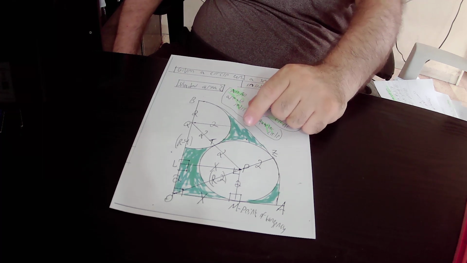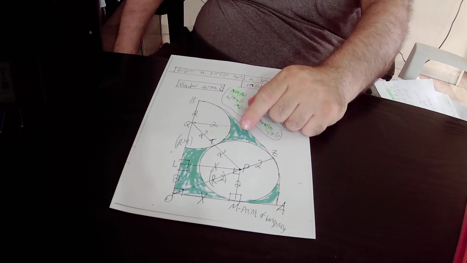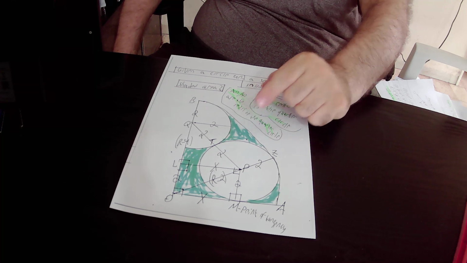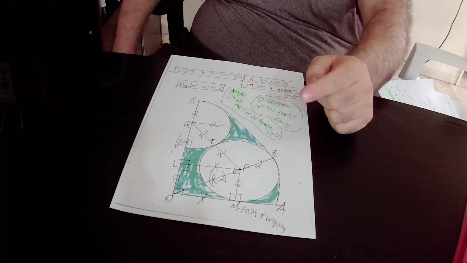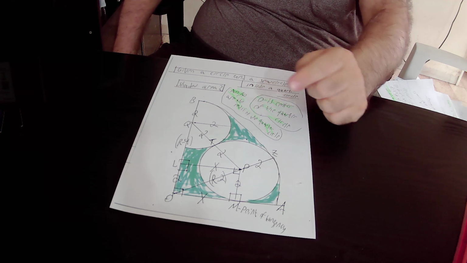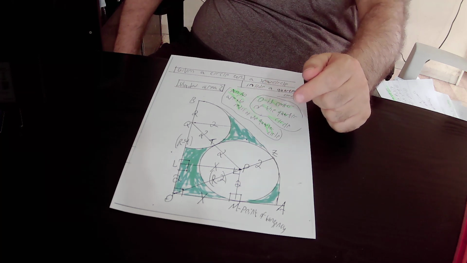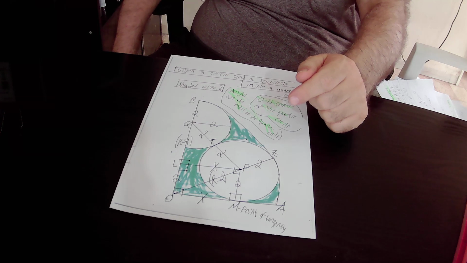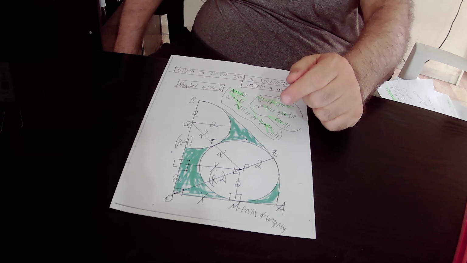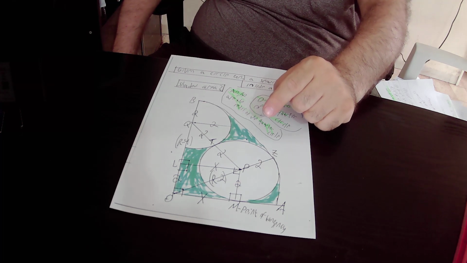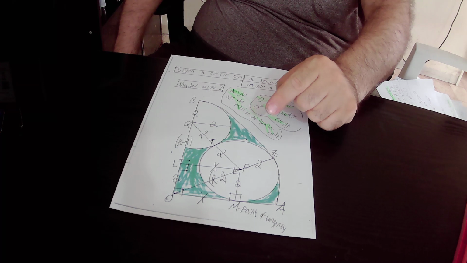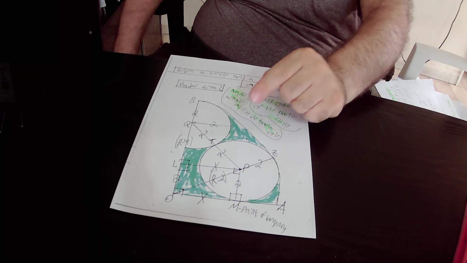And whenever you have two circular shapes that touch each other externally, then the straight line that joins their centers together must pass through their touching point. Repeat again, whenever you have two circular shapes that touch externally, then the straight line that joins their centers together must pass through their touching point.